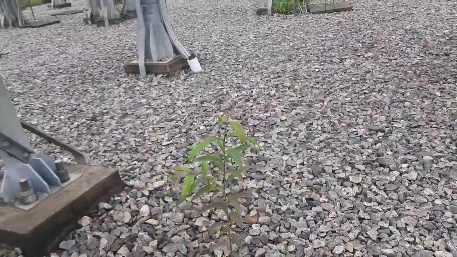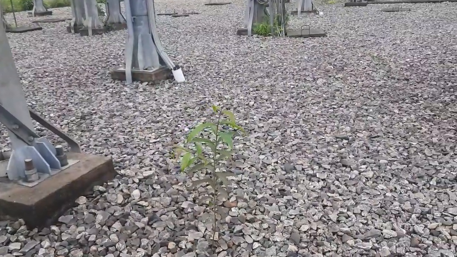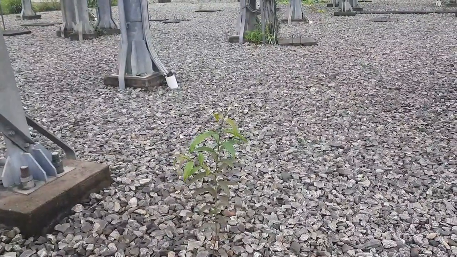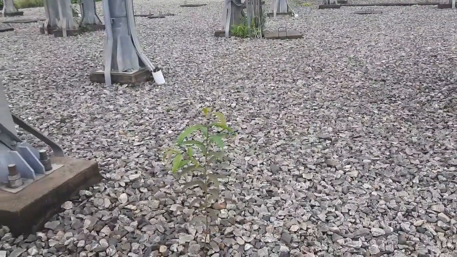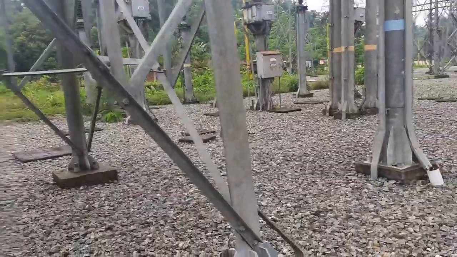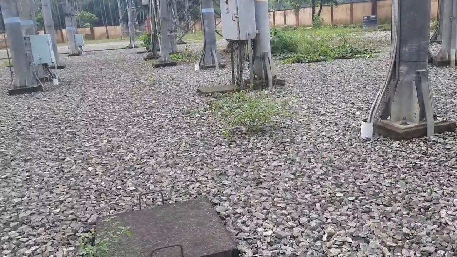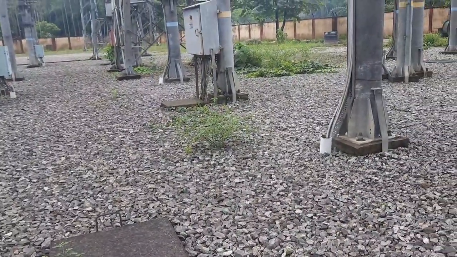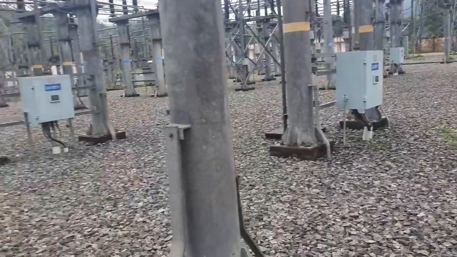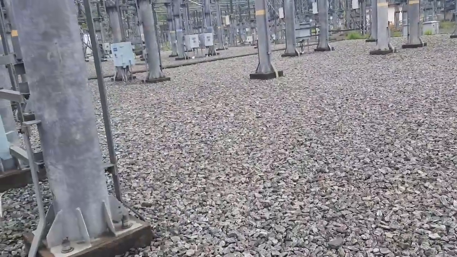They'll clean this and pluck all these unwanted plants, which are not required in a substation. Had this gravel not been there, you would have seen a lot of vegetation, just like a jungle. Because of the presence of the gravel, it is controlled. Even though we cannot stop it 100%, we are able to stop the growth of weeds and plants to a large extent.